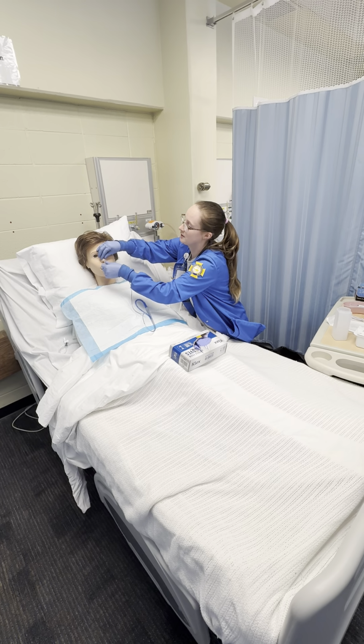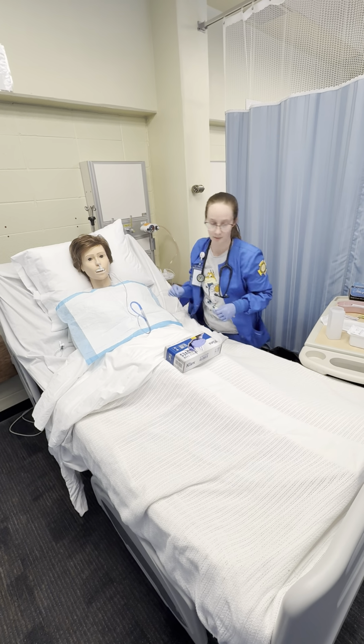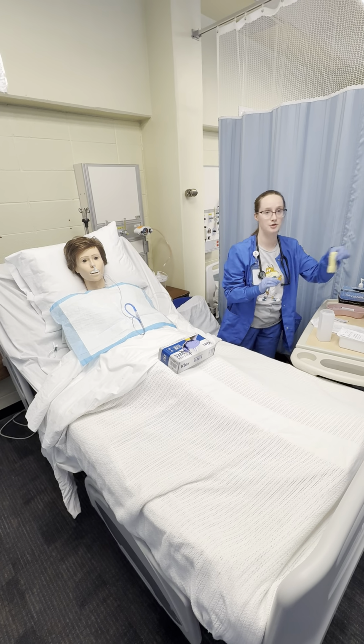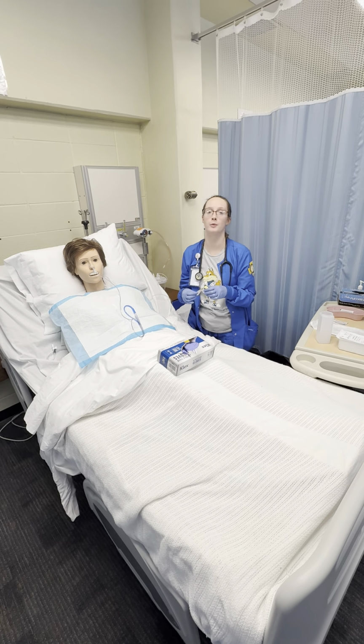So once we get that more securely taped down, I'm going to go ahead and grab my measuring tape, and I'm going to want to measure the exposed tubing outside of the body using centimeters. And then I'm going to start at the tip of the nose and bring it down.